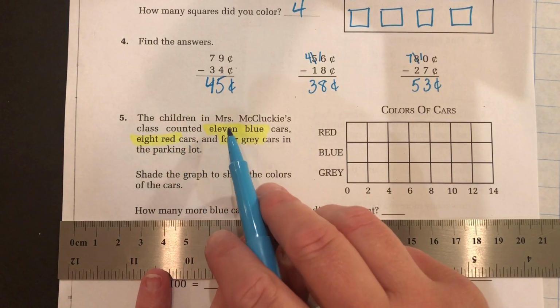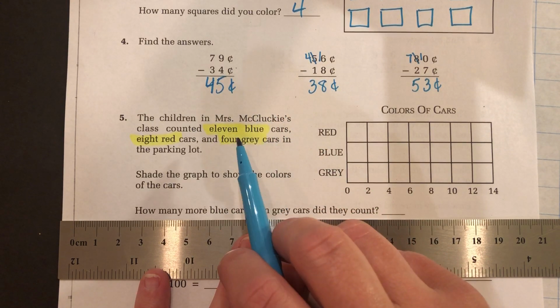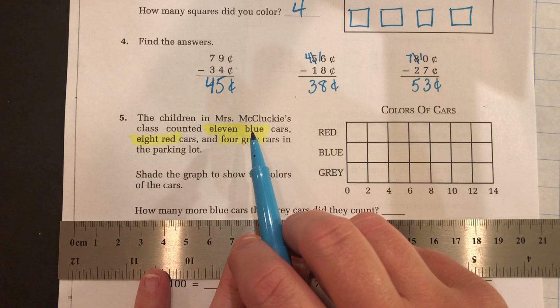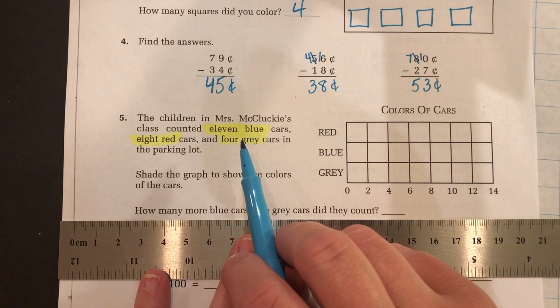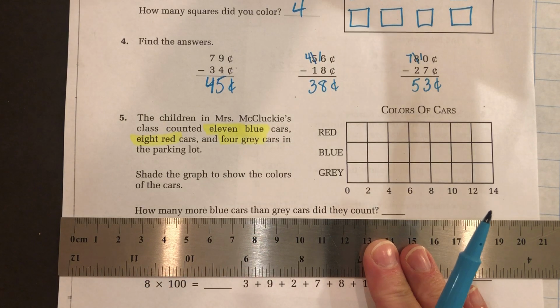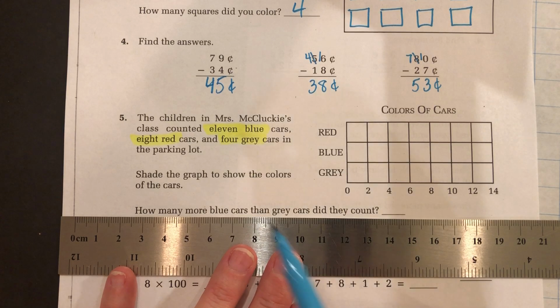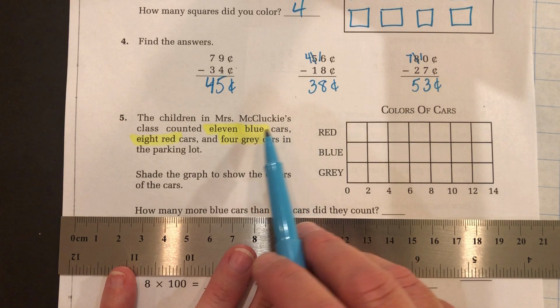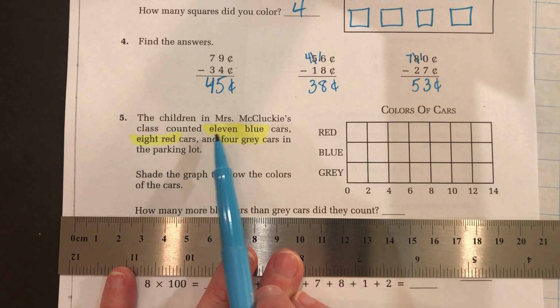Now, you noticed when I read this name, kind of like when I read the one on top, names can be pronounced any different way, and they don't necessarily follow the rules of English. So don't get stuck on a name. If you know it's a name, like it's uppercase and maybe it starts with a Mrs. or Mr., or you just know it's a name from the sentence, you can just use the first letter and that's fine, because it's probably not giving you good information to decode a name. So you can decode it if you want, or you can say Mrs. M. The children in Mrs. M's class counted 11 blue cars.